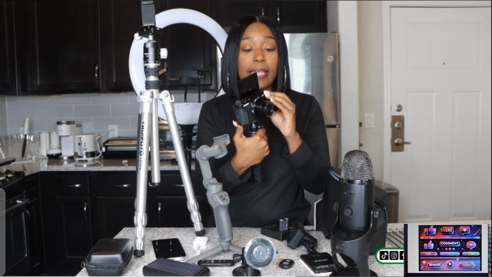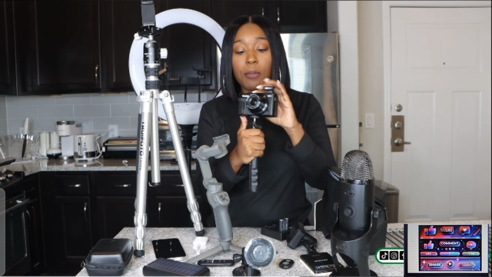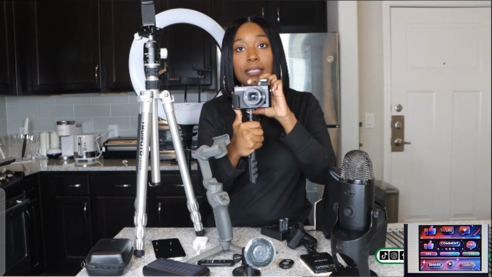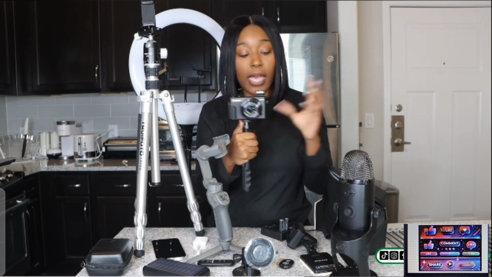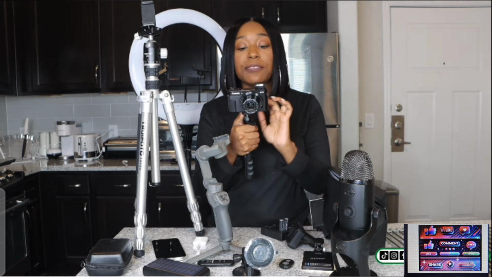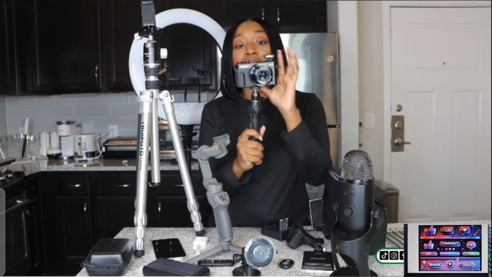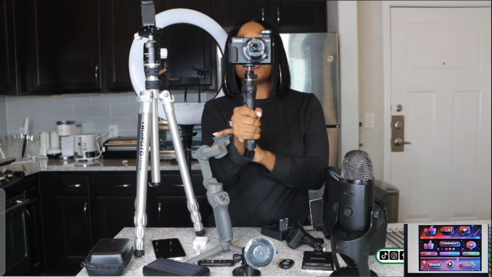because it also has a flash, and I'm going to show you how bright that flash is. See? So if you don't have this flash, or you don't bring the ring light, you're just going out, this flash will do wonders for you. It'll be perfect for you. But that's the Canon G7X, and then our handheld tripod.